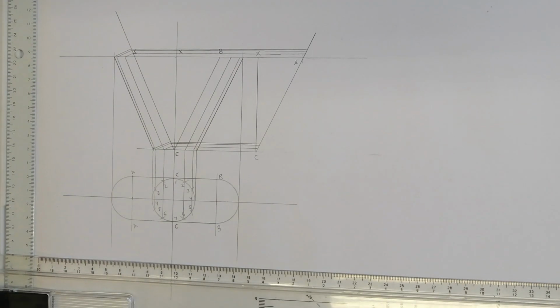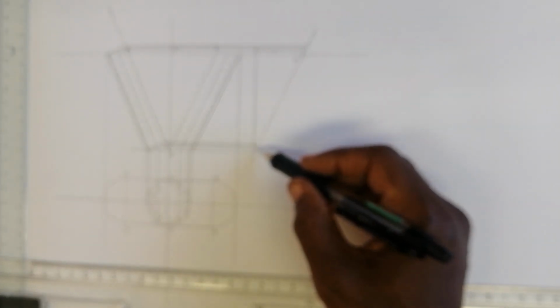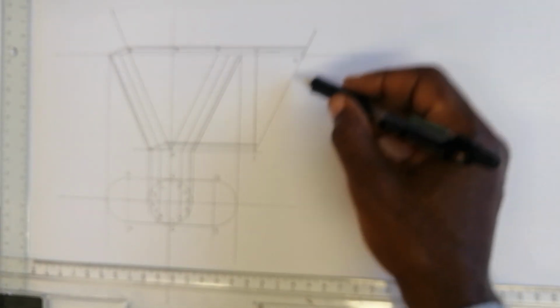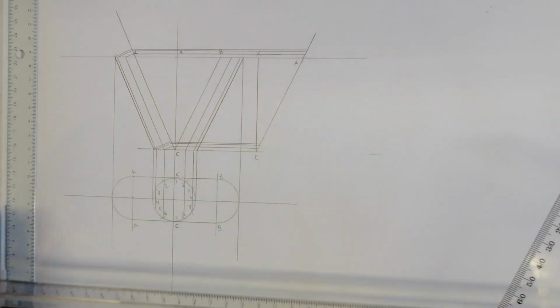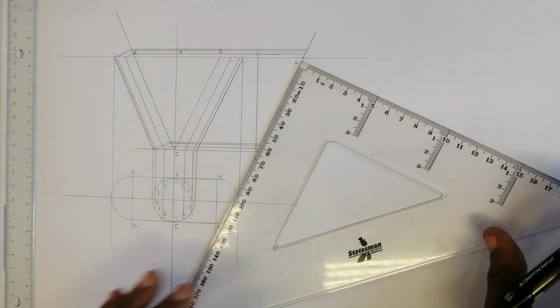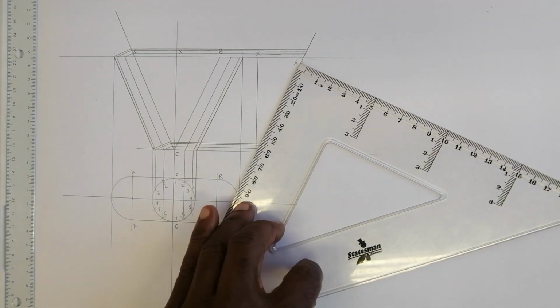Okay, so what we'll do now is to draw perpendicular line from all these intersections to AC, the way we added the perpendicular lines here. So we still use the same method. I start with this one here because I want to draw perpendicular line.